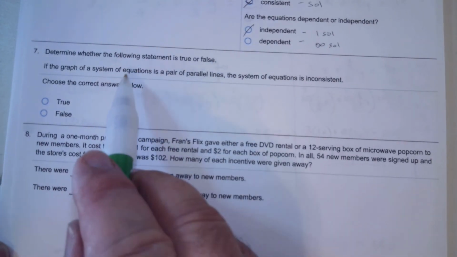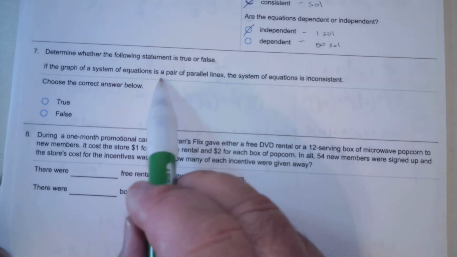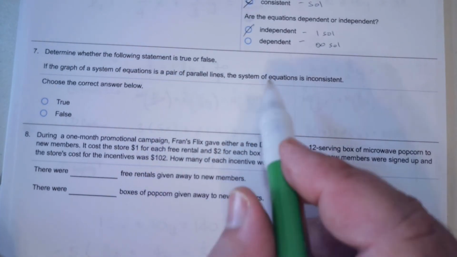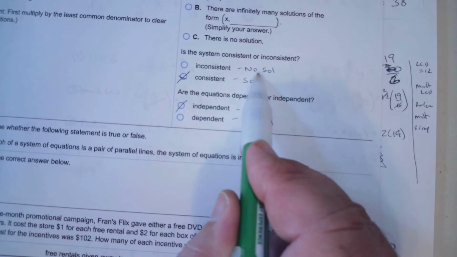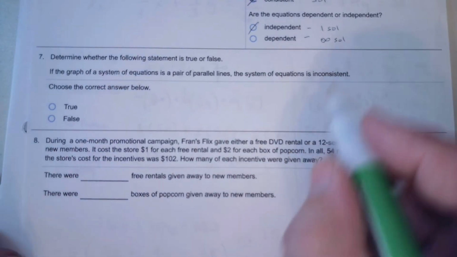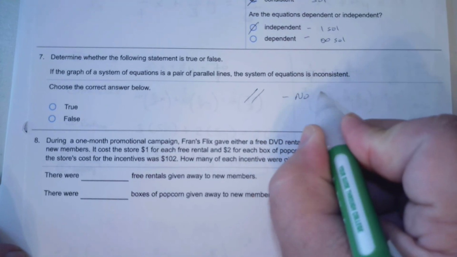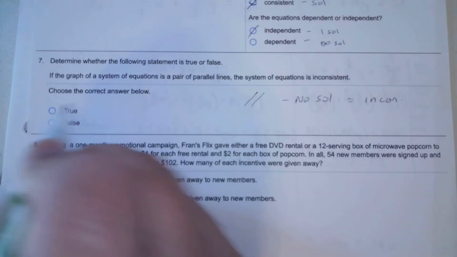Determine whether the following statement is true or false. If the graph of a system of equations is a pair of parallel lines, the system of equations is inconsistent. Inconsistent means no solutions. Yeah, by definition, parallel lines, no solutions equals inconsistent. So it's true.